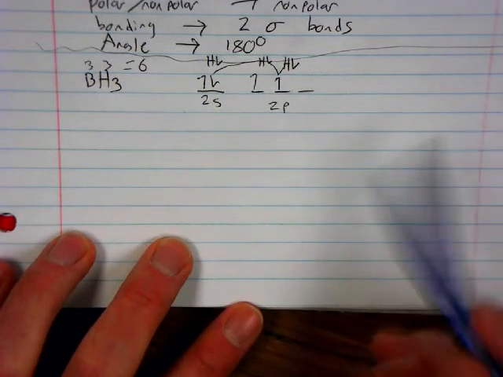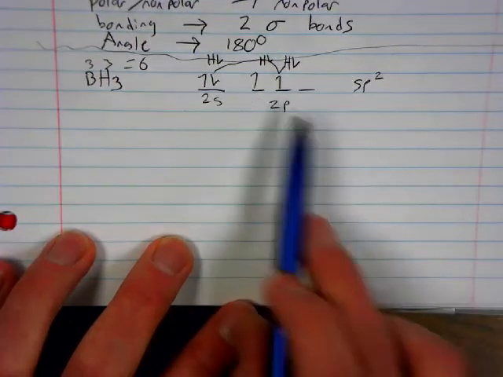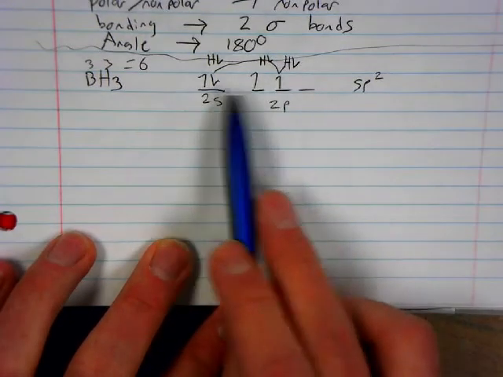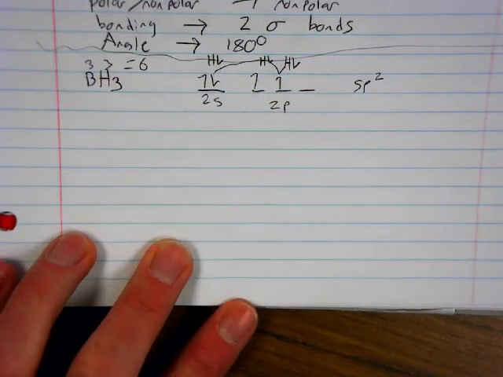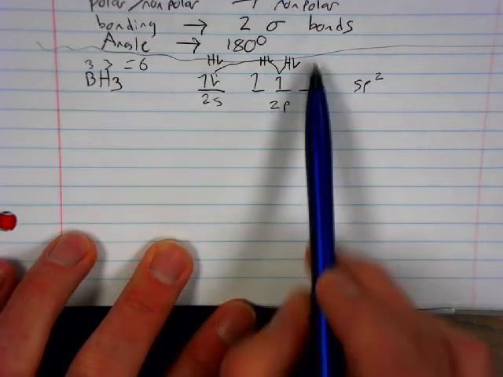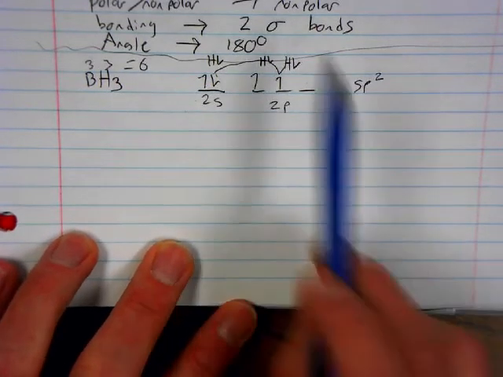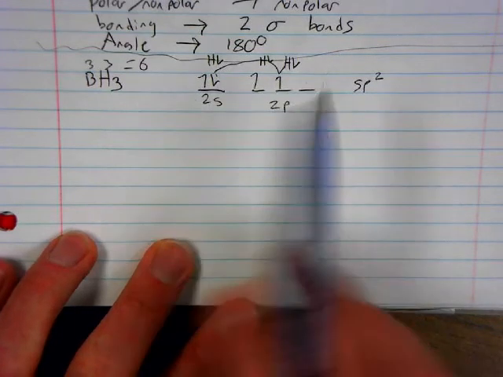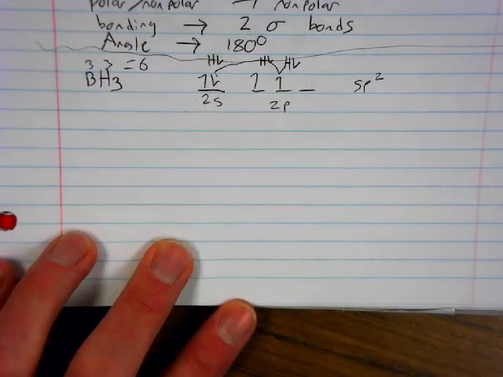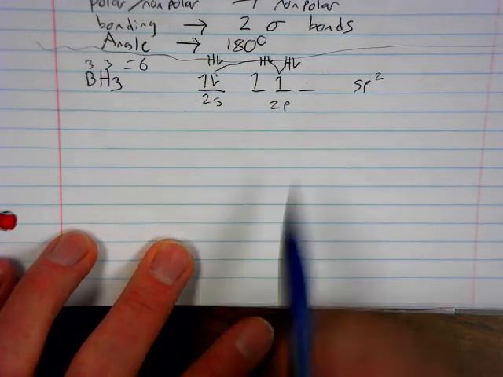And I'm going to now put a hydrogen here coming down, a hydrogen here coming down, and a hydrogen here coming down. So how many s orbitals did I hybridize? 1. How many p orbitals did I hybridize? 2. So my hybridization is sp2. Wait, you hybridized 2 p orbitals? I did. Well, because as soon as I hybridize, they're all equal energy. So as soon as I promote one, everything is hybridized.